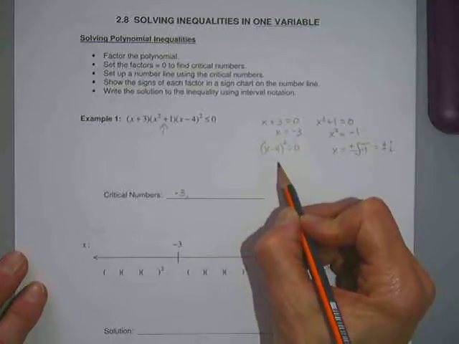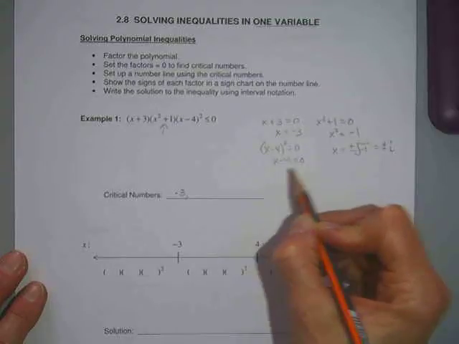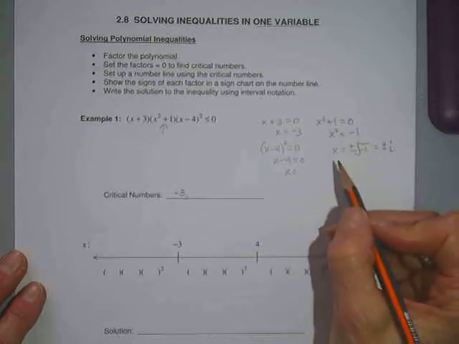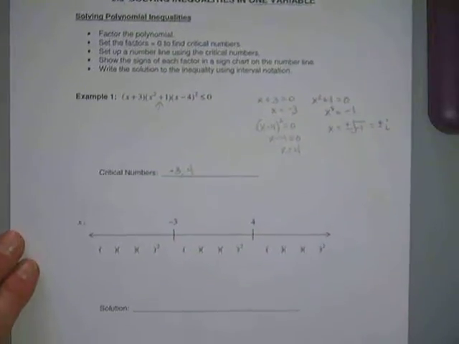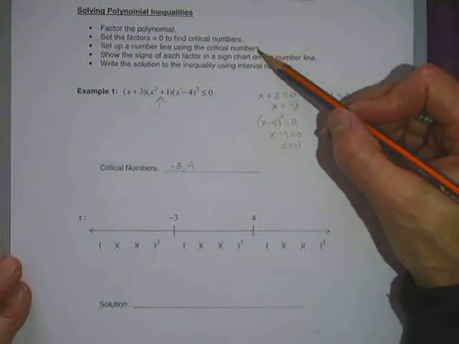Okay. Take this one, square root both sides. Still get x minus 4 equals 0. So that means that x equals what? 4. That is my second critical number.